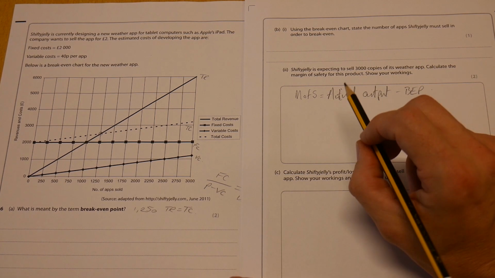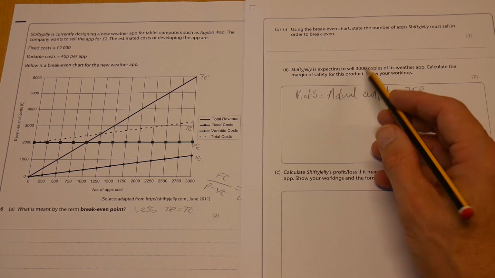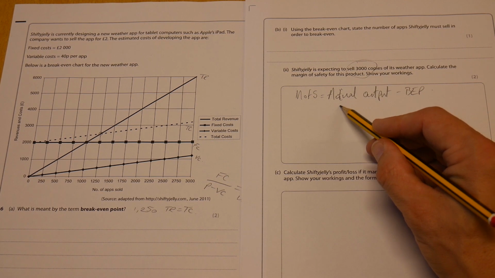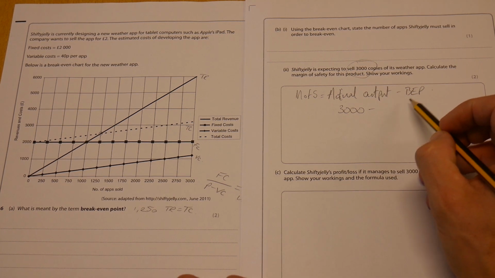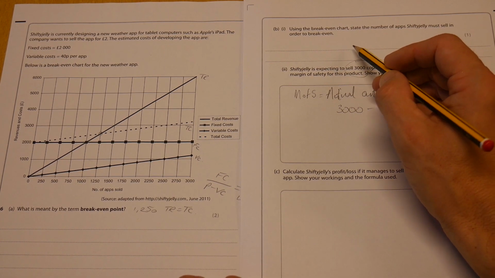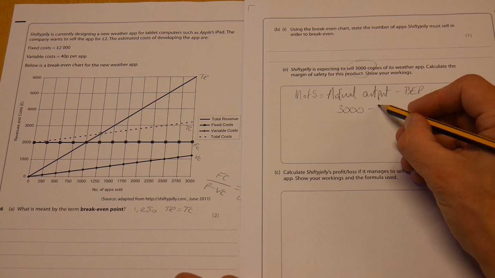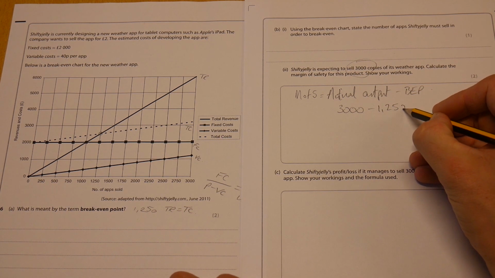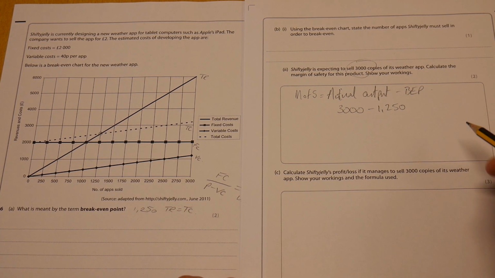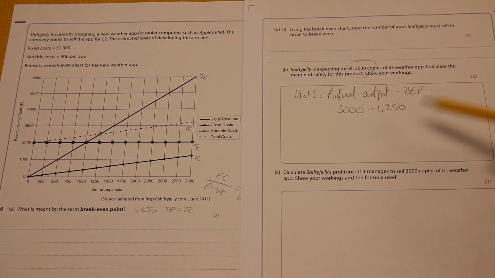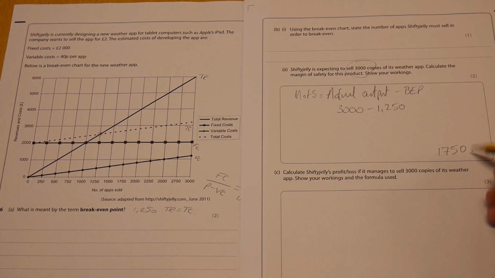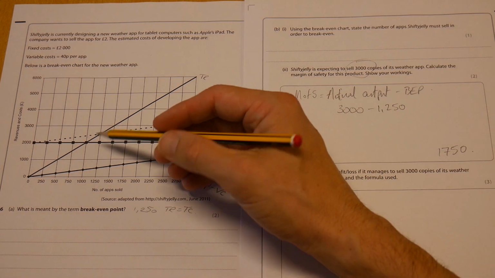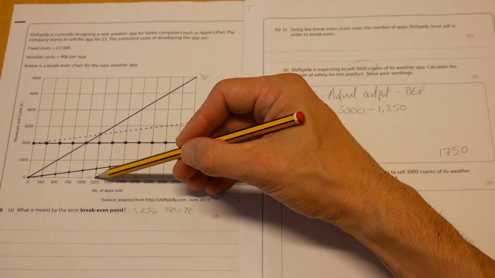So there it goes. Now, if we look at this actual output, well, it tells us here that it's 3,000. So we've therefore got 3,000, and what is the break-even point? Well, we'd worked that out for this previous question. We'd put it down here. It's 1,250. So therefore, we would want to actually show what that margin of safety actually is, and therefore, of course, it's going to be 1,750. Again, it's an absolute steal. Just look at how you can actually work that out.